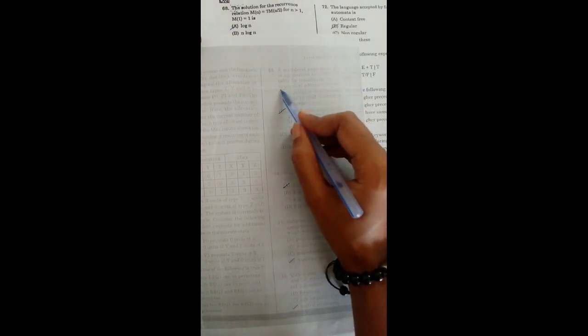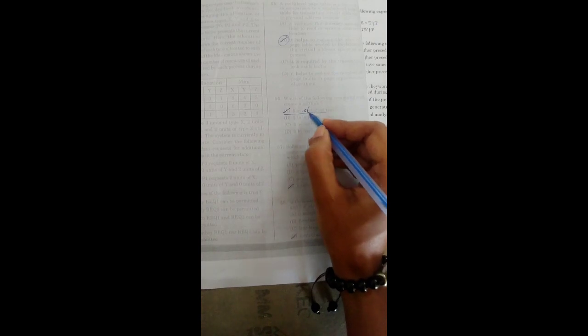Next is 55. A multi-level page table is preferred in comparison to a single level page table for translating virtual address to physical address because option B is the right answer. It helps to reduce the size of the page table needed to implement the virtual address space of a process. Next, 56th question. Which of the following commands will create a soft link? So option A, the symbol should start with S. So whatever starts with S, that is the correct answer. So option A is the right answer.